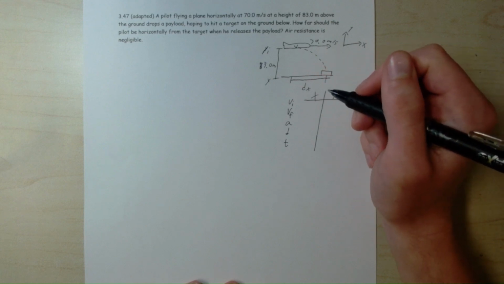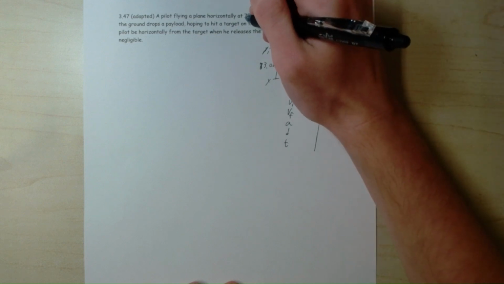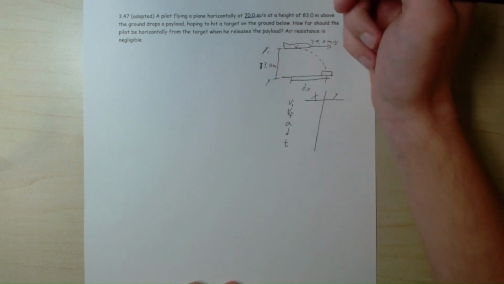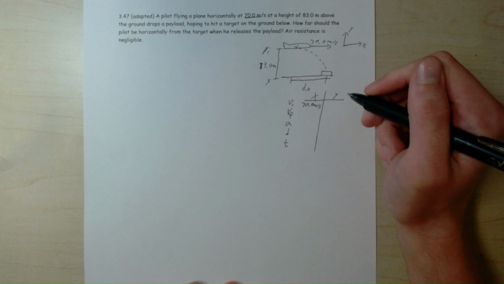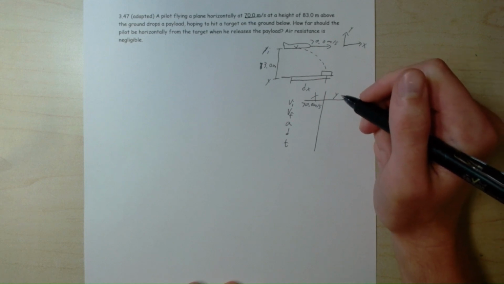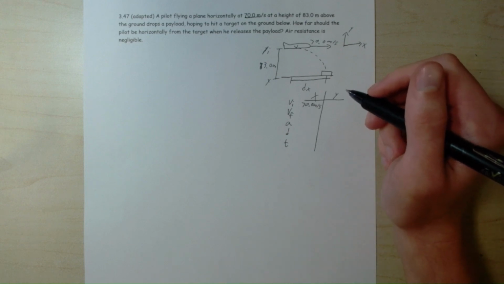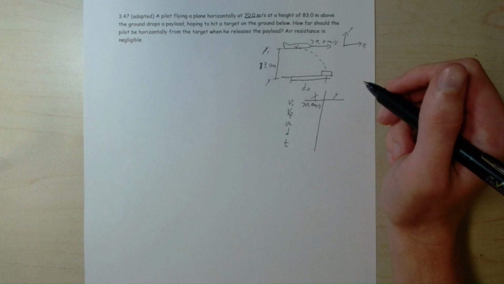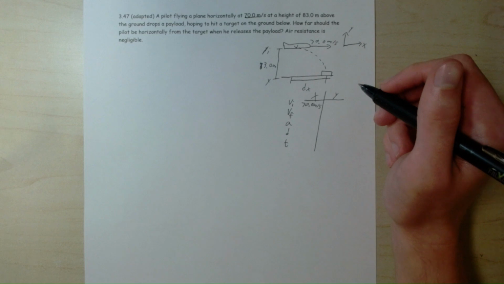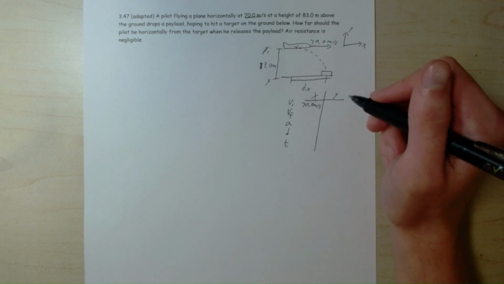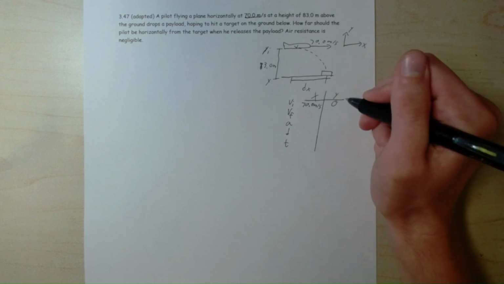So let's put in our givens here. So we're given that the initial velocity in the x direction right here is 70.0 meters per second. So this is going to be 70.0 meters per second. And in the y direction, well, the x and y motions are independent, and in the y direction, the initial velocity of the payload is going to be 0 because it's not moving relative to the plane in the y direction, or relative to the ground in the y direction. So this up here is going to be 0.